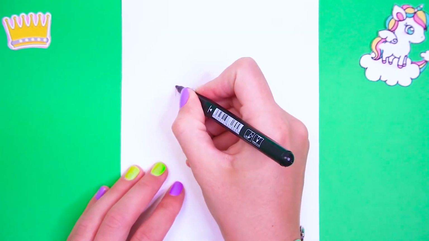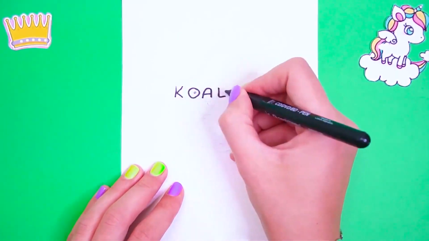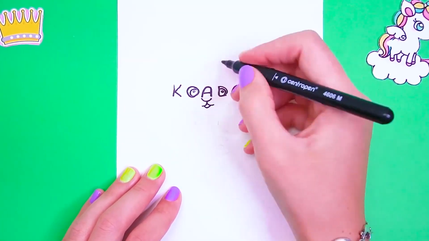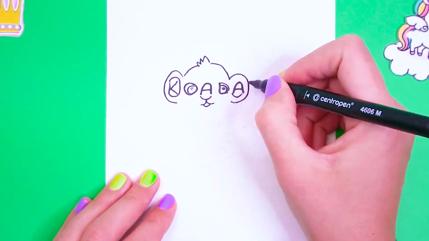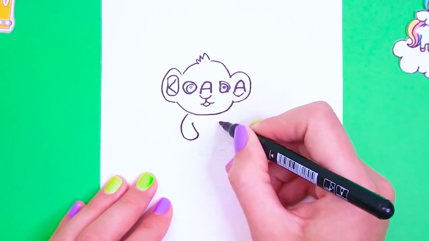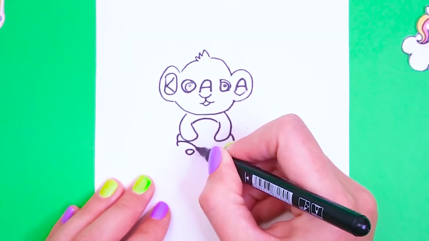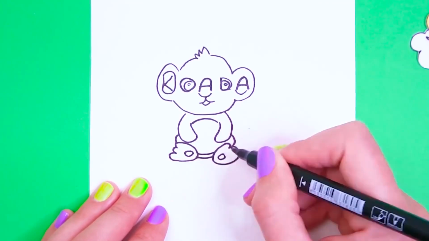And what about the word koala? At first, draw the baby eyes. The first and the last letter can turn into funny ears. Now join them together and draw the head. And down here draw the body with little paws. And let tools be placed here.